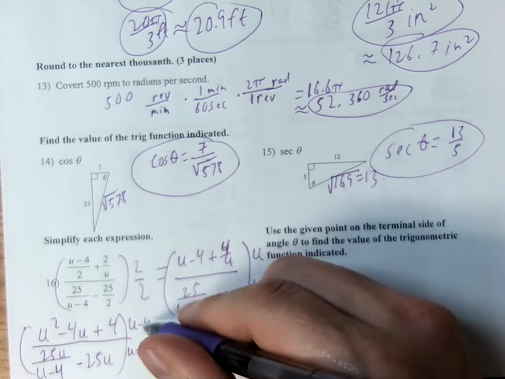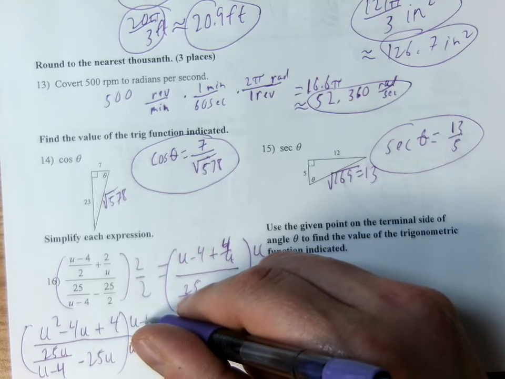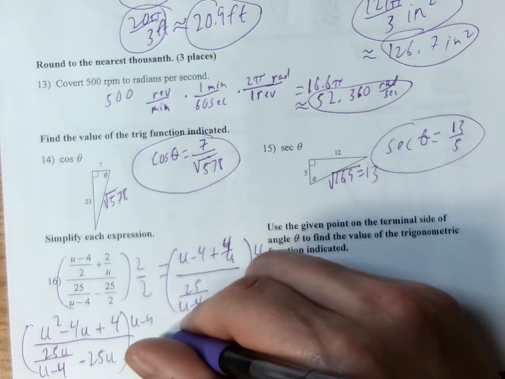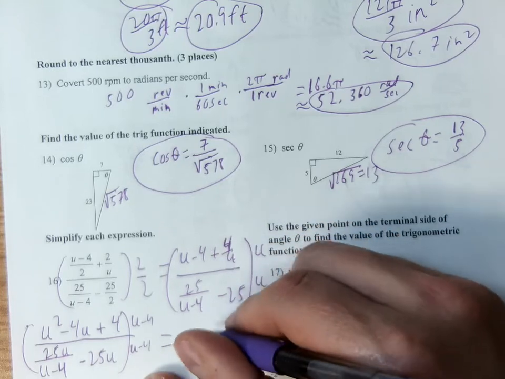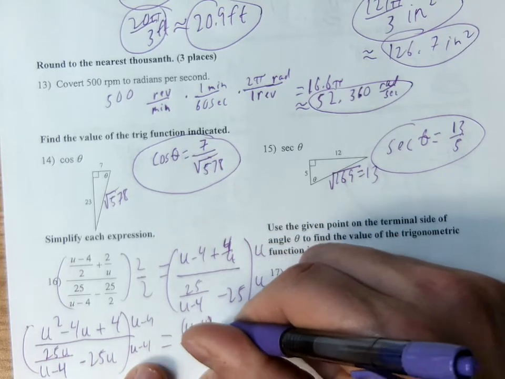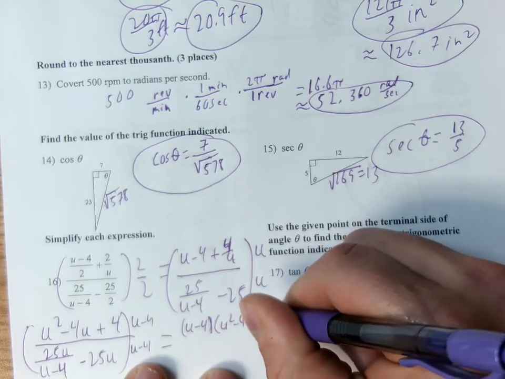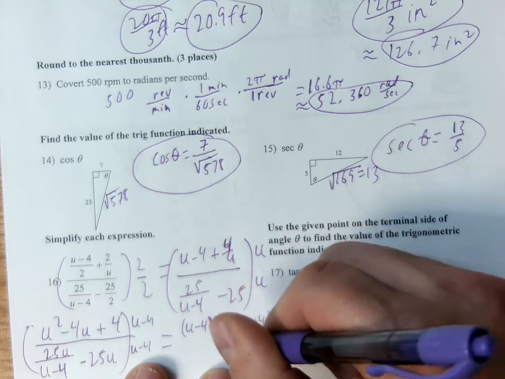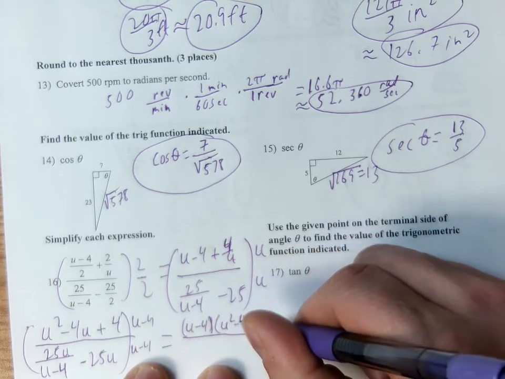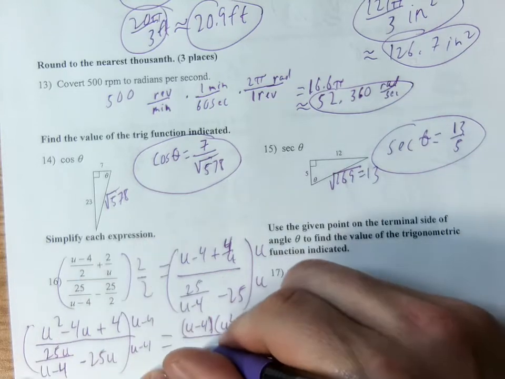Now, it's going to be more useful here to leave this as parentheses in the top, because it might be factorable in the end. So I'm just going to leave that as a factored u minus 4 in the front with the u squared. And that u squared minus 4u plus 4 actually factors as well. But I won't factor it yet. The u minus 4 here will cancel that u minus 4.